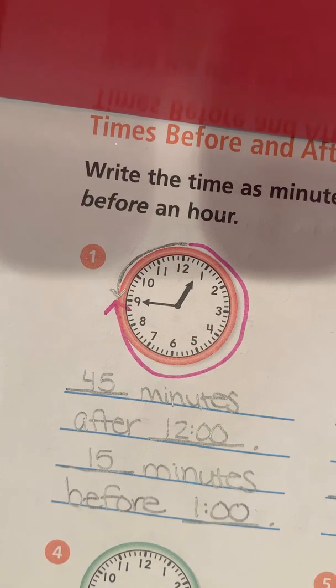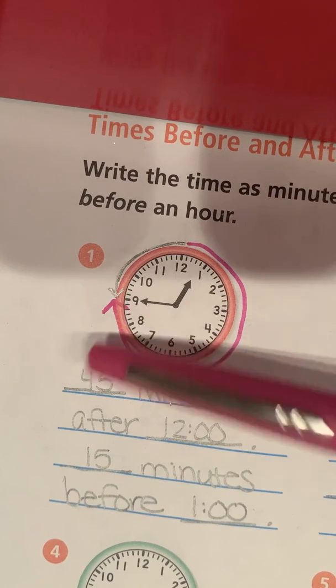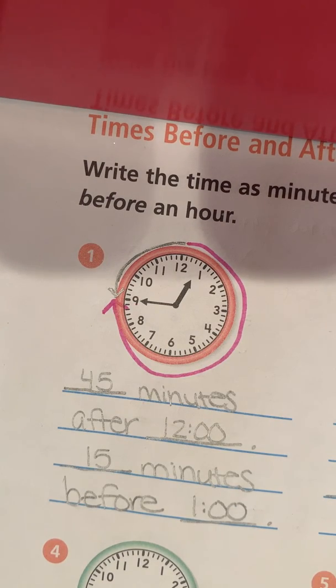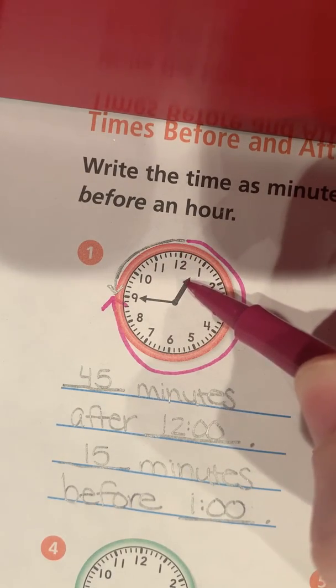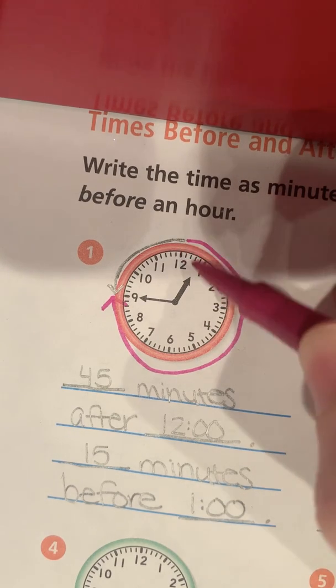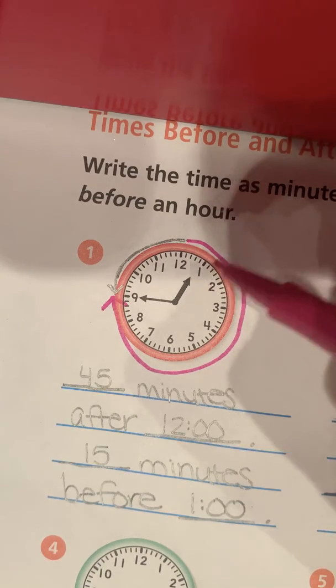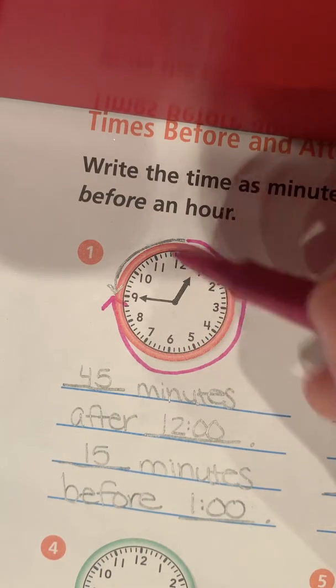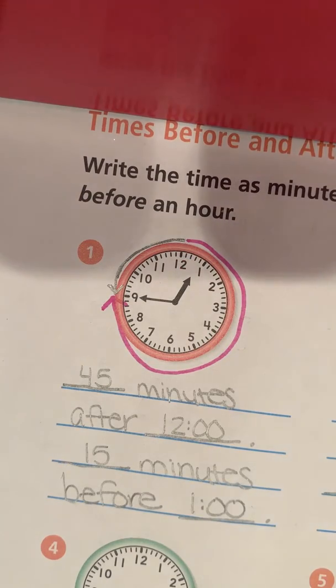next hour. So for example, you can see I drew this pink line to show you these are the minutes after the hour. So the hour we're looking at is 12 o'clock. So you can see that the hour hand is not quite at the 1 yet, but it was at 12 o'clock. That's the hour we started with, and it's been moving since the minute hand has also been moving. So how many minutes have passed after 12 o'clock?